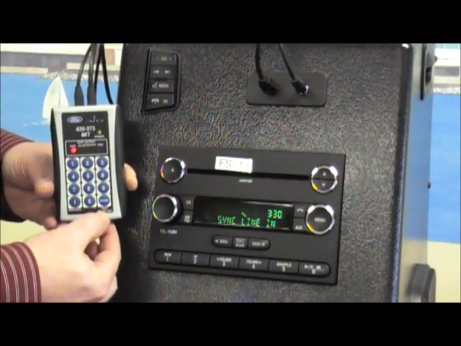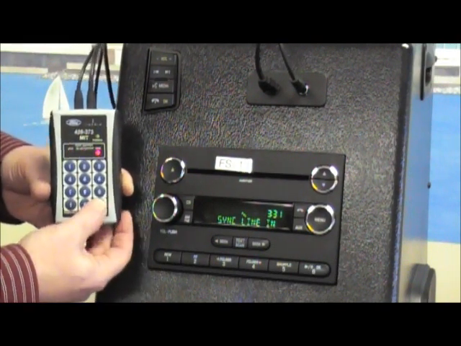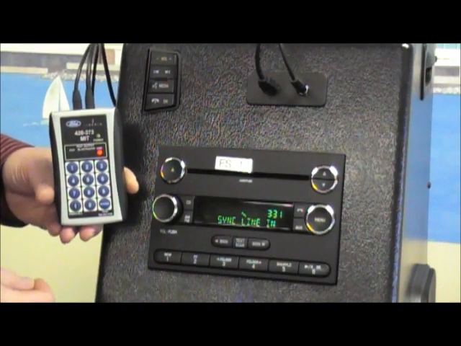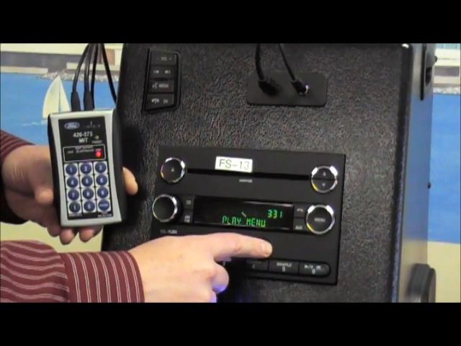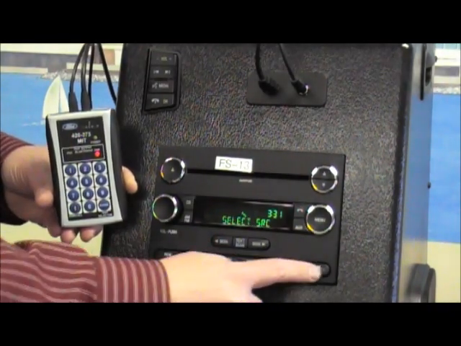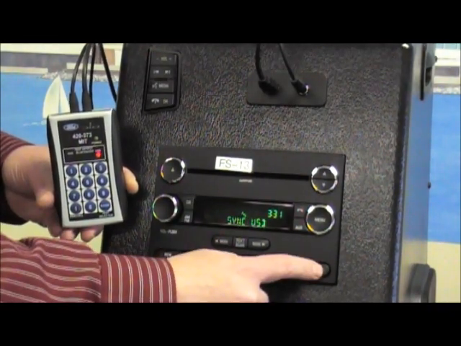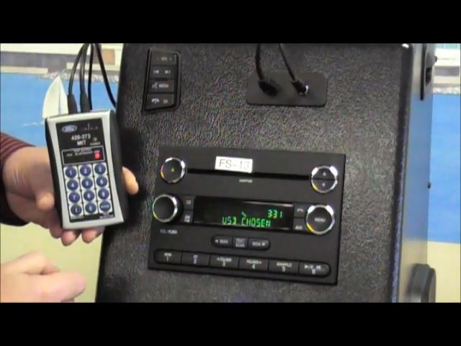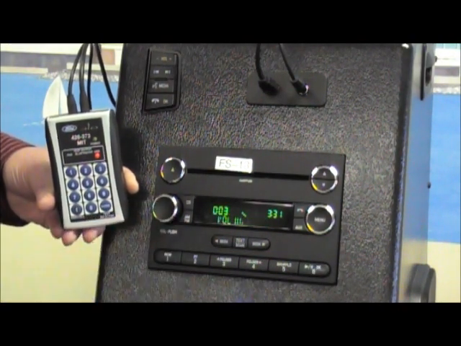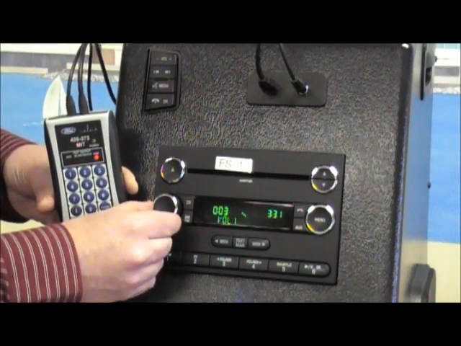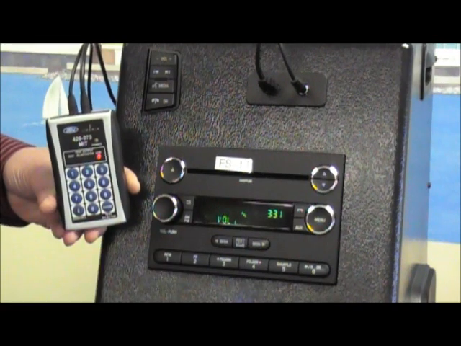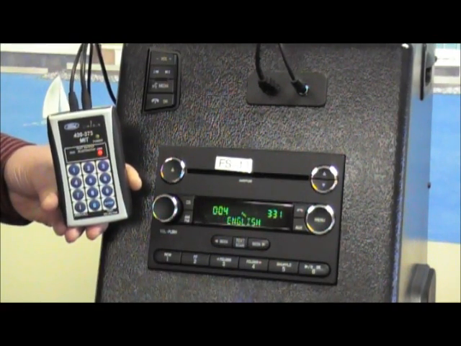Next, I'm going to use the test selector button to slide into USB mode. Again, using the radio controls, I'm going to go to select a source. I'm going to select the USB. Using the Sync input test tool is working correctly. The USB audio test using the Sync input test. And this time, an audio file plays through the USB connection, confirming that that function too is working correctly.